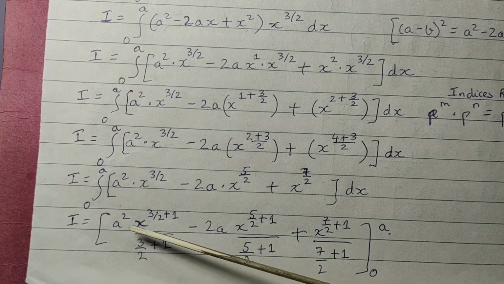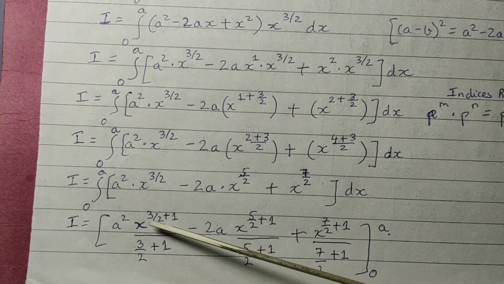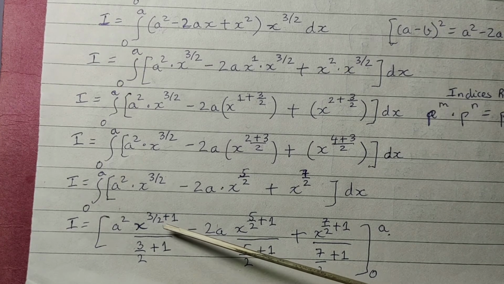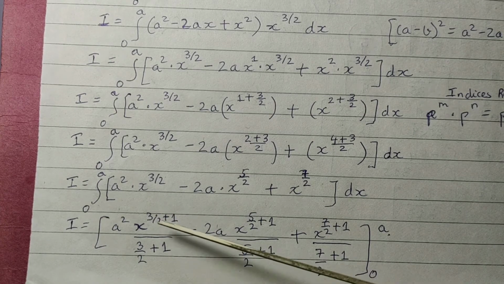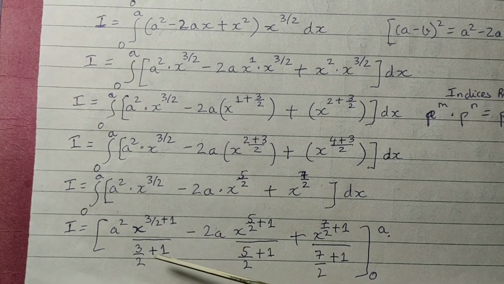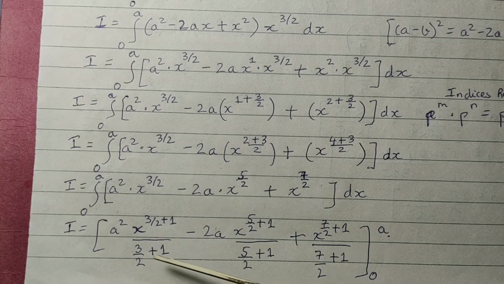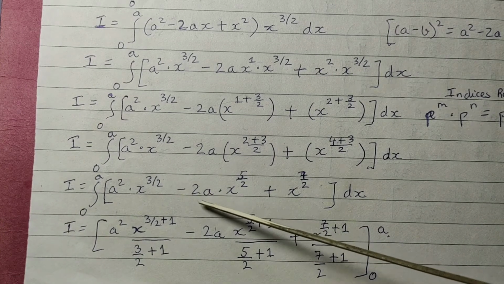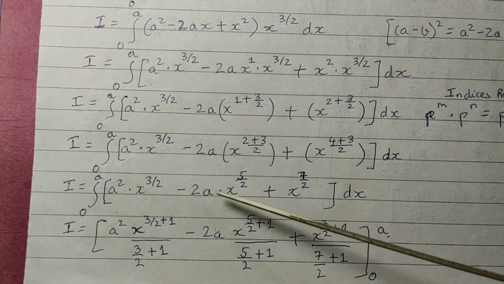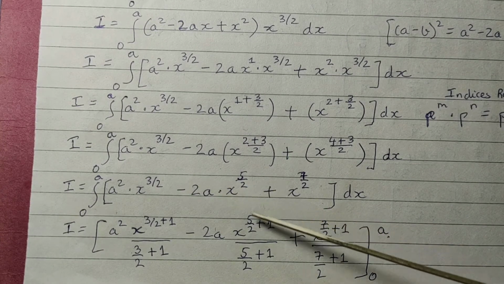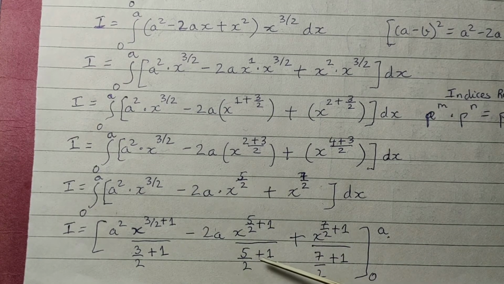This is a constant, so it is taken apart from the integration. So this is n plus 1 in the numerator. You can see 3 by 2 plus 1 divided by n plus 1. Okay, in integration it is n plus 1 in the numerator and n plus 1 in the denominator. So 3 by 2 plus 1 divided by 3 by 2 plus 1. Then this is a constant 2a, it is taken outside and the integration sign comes over here. Integration of 5 by 2 would be x raised to 5 by 2 plus 1, n plus 1 divided by n plus 1.